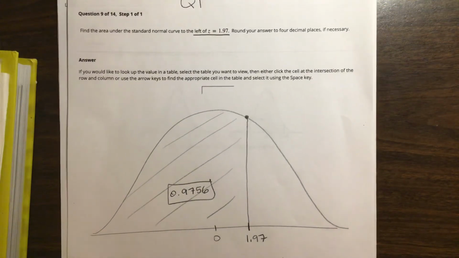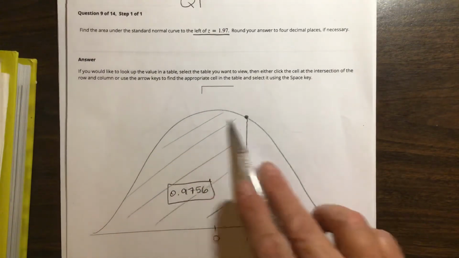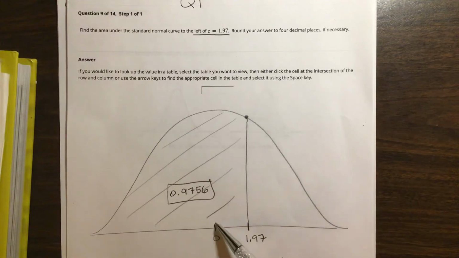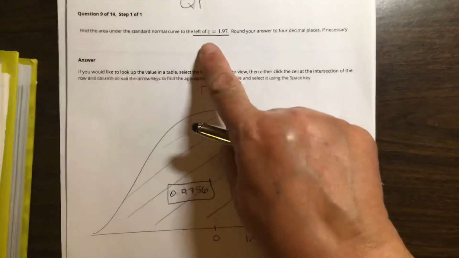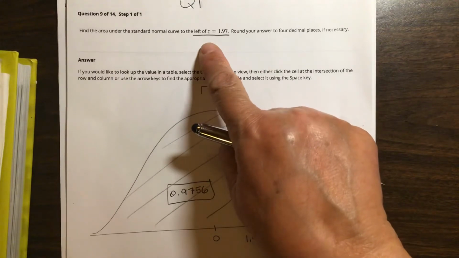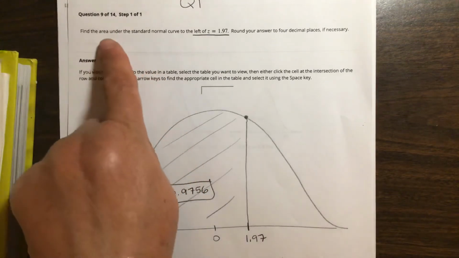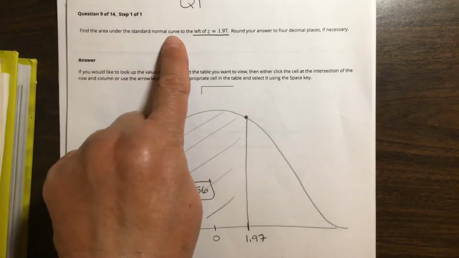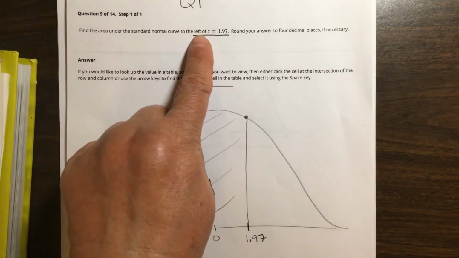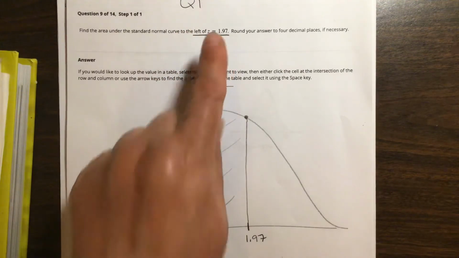Okay, so in our standard normal curve, we always have a mean at 0, and the numbers along this horizontal axis are our z-scores. In this problem, they want to know the area under the curve to the left of this z-score.